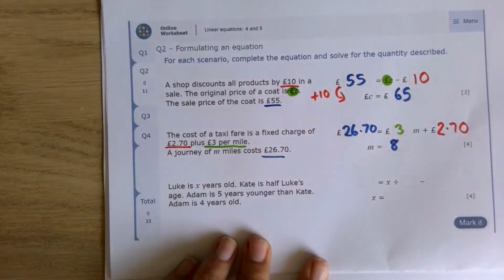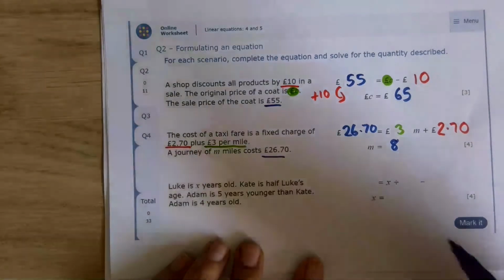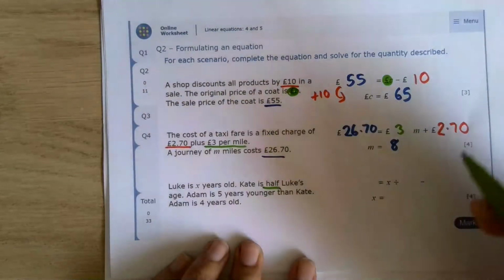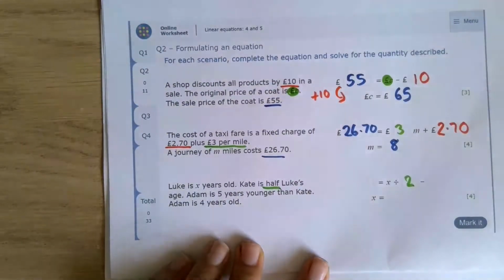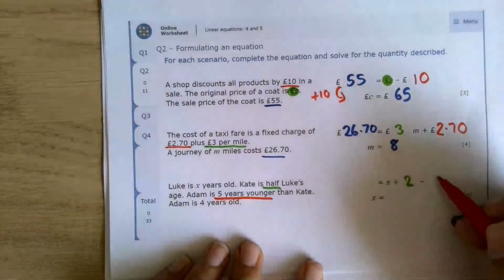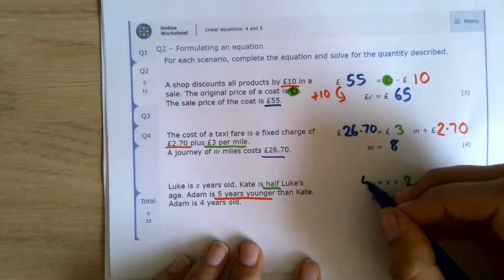Luke is X years old. Kate is half Luke's age. Adam is 5 years younger than Kate. Adam is 4 years old. So let's think about what we're doing. What are we dividing here? Well, dividing is the same as halving, so we're dividing by 2. And then Adam is 5 years younger, so we're subtracting 5. Adam's age. Adam is 4 years old.